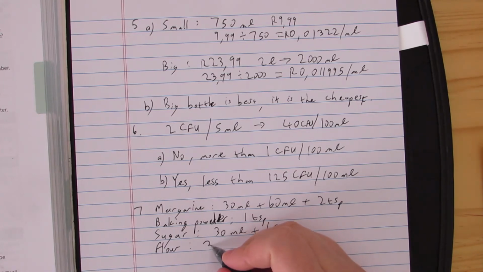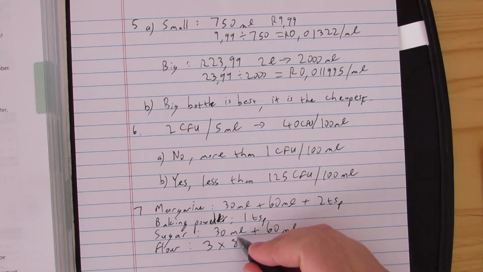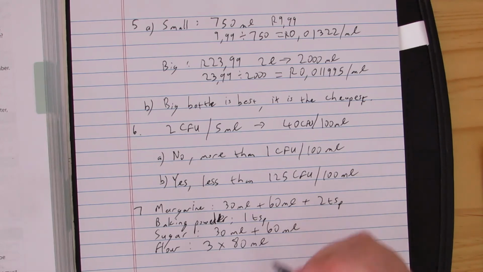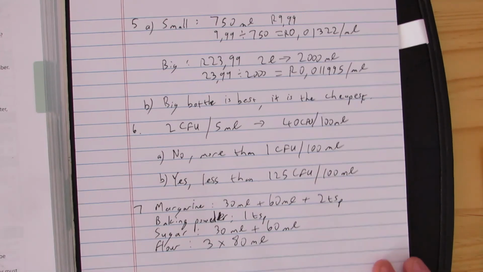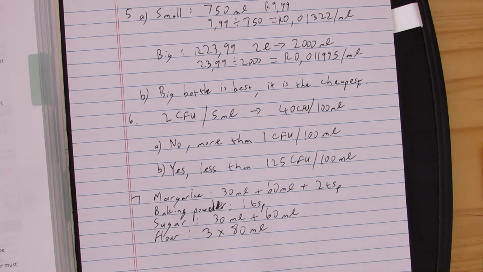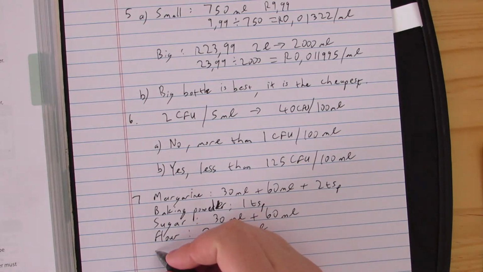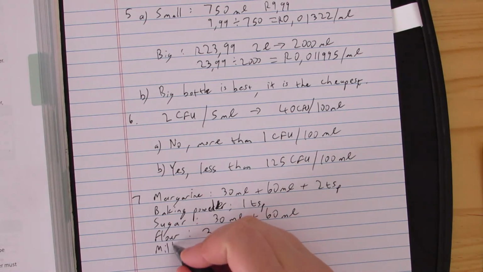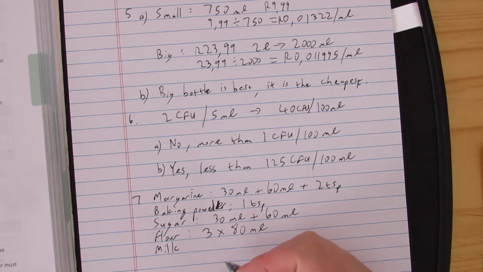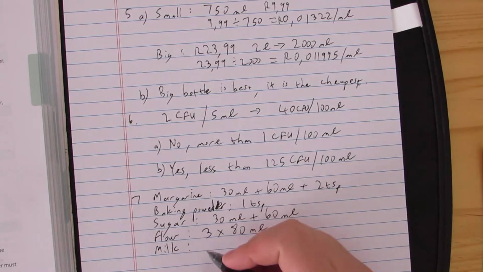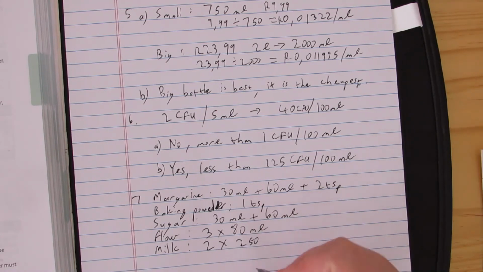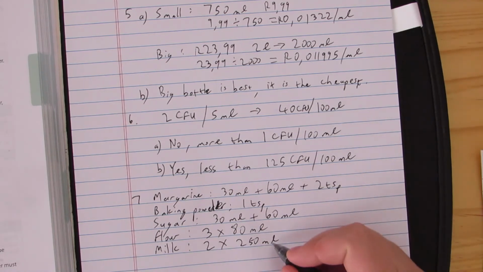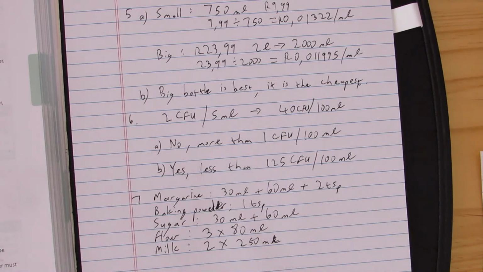So you can take the 80 ml cup measure and multiply it by 3, so you're using it 3 times over. And then with the milk, we're looking at 500 milliliters, so that's just going to be 2 times the 250 milliliter cup measure.